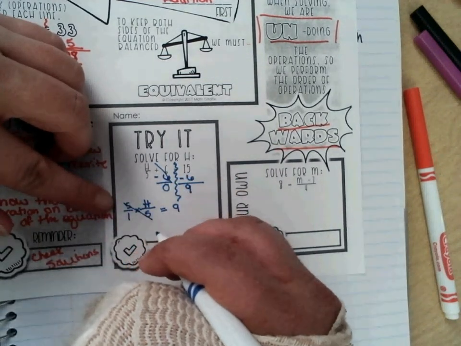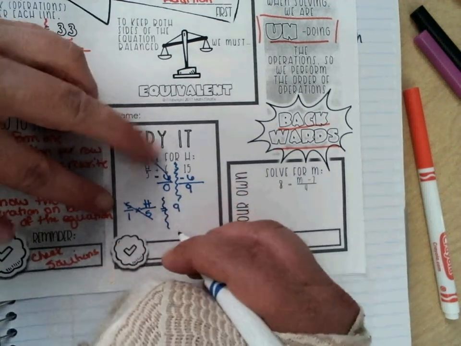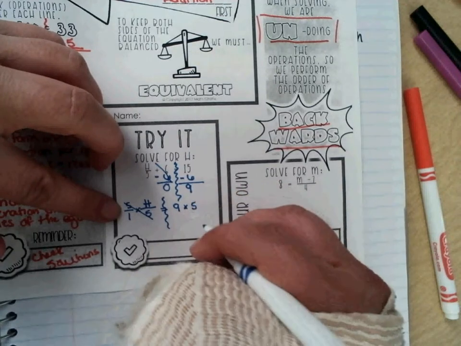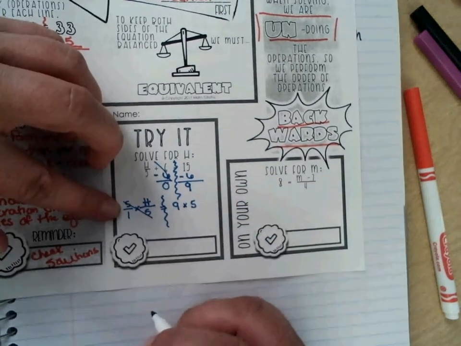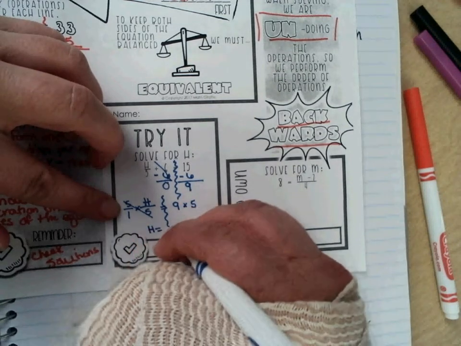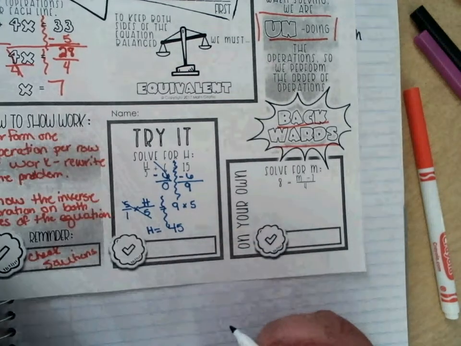And so this actually cancels out and makes it a coefficient of 1. Whatever I do to this side of the equation, I must do to the other, so I'm going to do 9 times 5. Both of them could be over 1. I don't have to. I should know that by now. And so h equals 45.